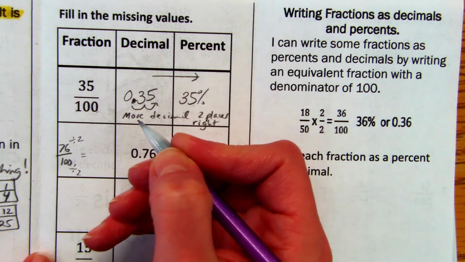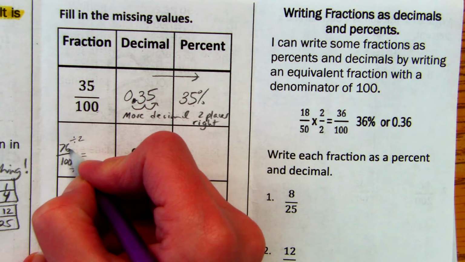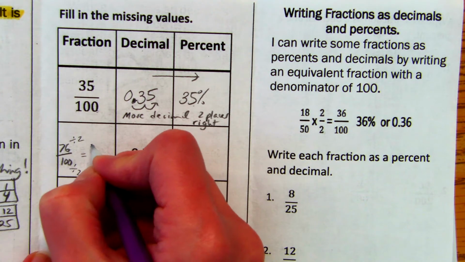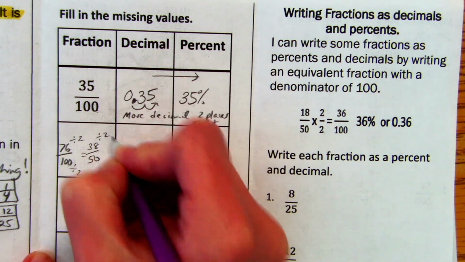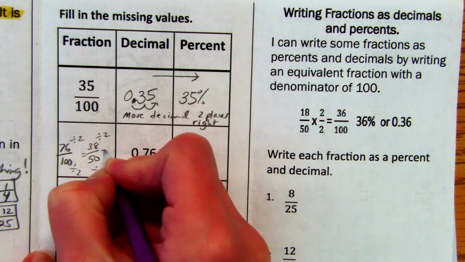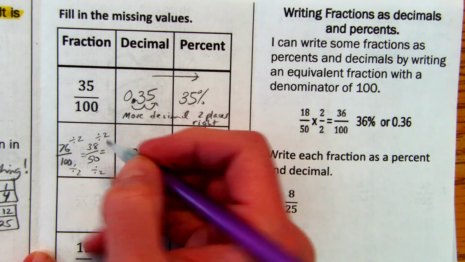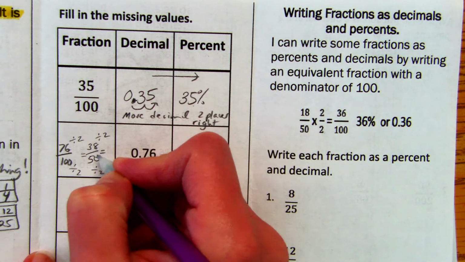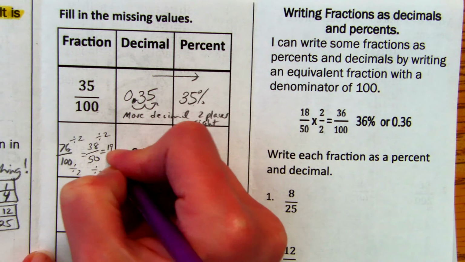So 76 divided by 2 is, I'm trying to think, 70 divided by 2 is 35. It'd be 38 over 50, and I think we can divide by 2 one more time. I don't have any more room. I know. So then what we should have done was divided by 4 in the beginning. So 38 divided by 2, I think, is 19 out of 25.